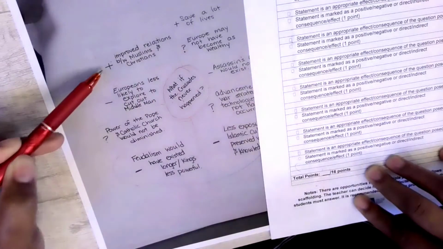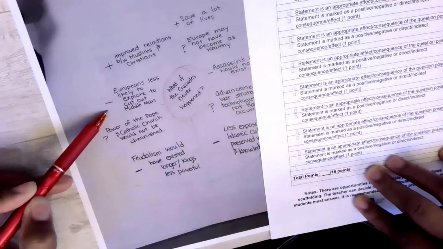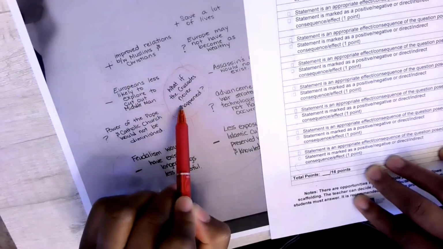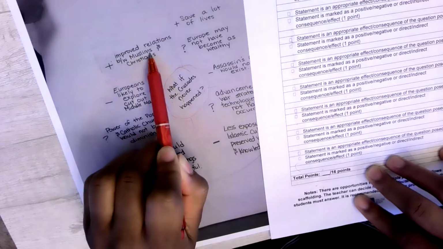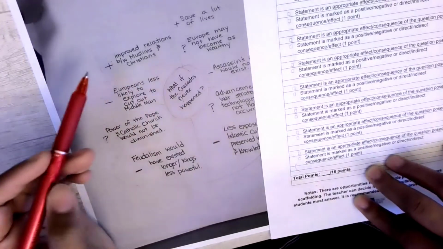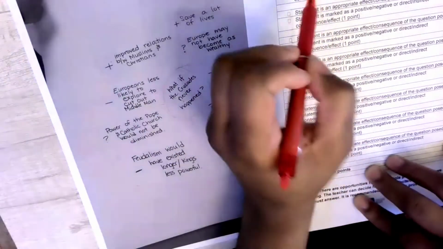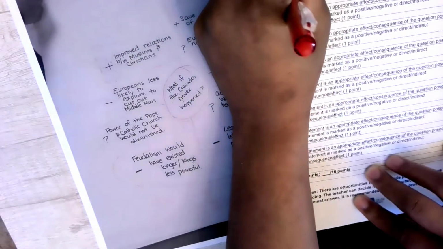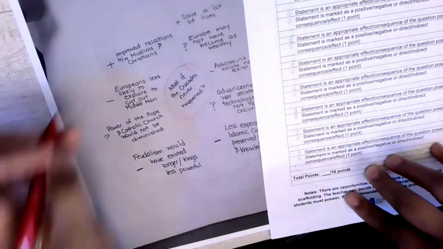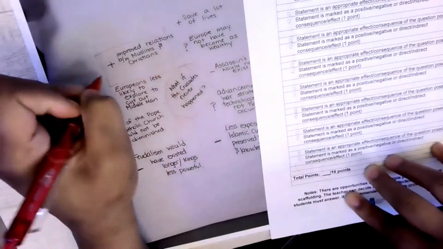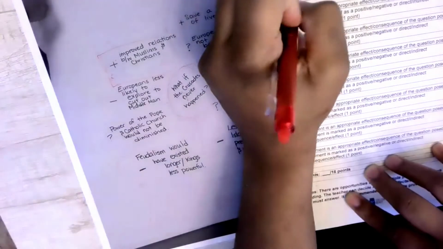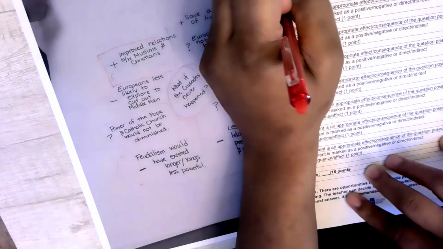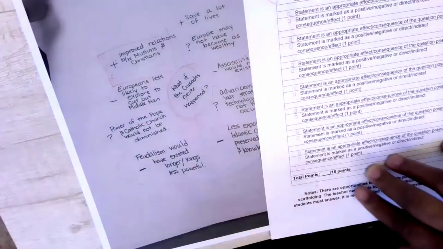Each statement should be marked as a positive or a negative consequence. So let's go with this first one. If the Crusades would have never happened, there would have been improved relations between Muslims and Christians. And that's most certainly true. So this is an appropriate effect of the question that's posed. So I would give the student credit for that. It is also marked with a positive consequence. So I would again give the student credit for it. So at this point, they earn 2 points, okay?